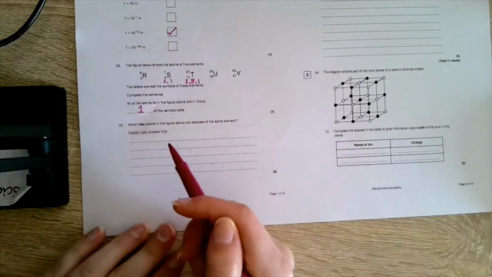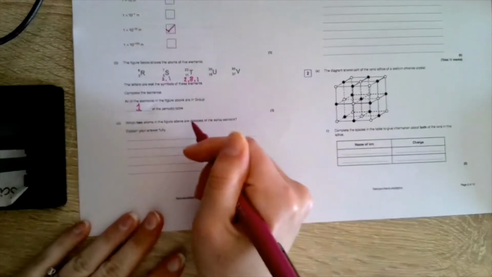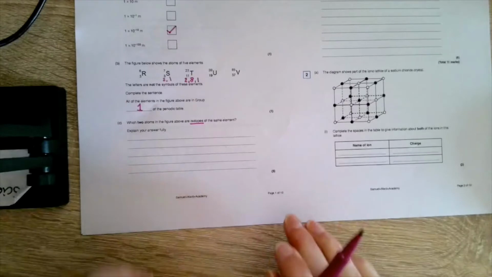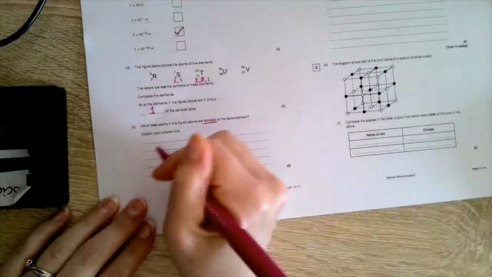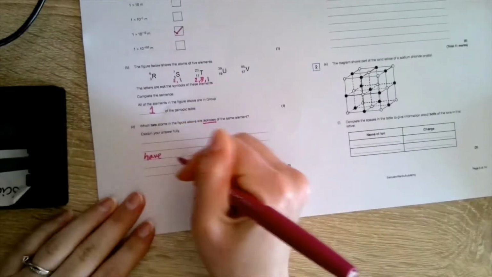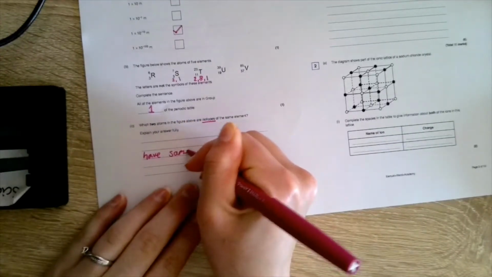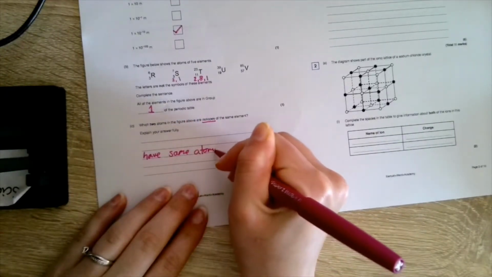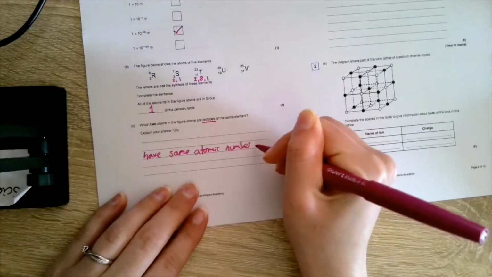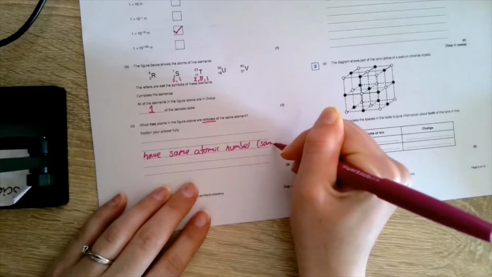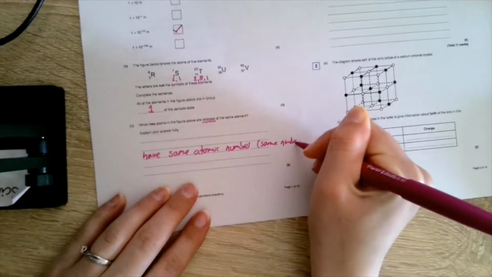So which 2 atoms in the figure above are isotopes of the same element? If we remember what isotopes means, they have the same atomic number, as they have the same number of protons, as they are the same element.